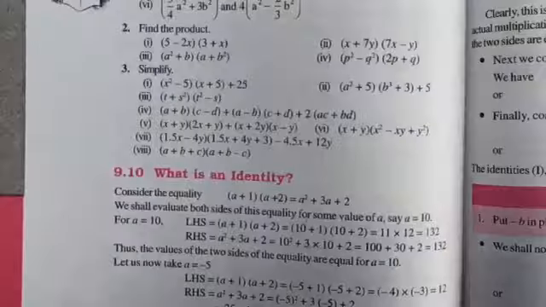Remaining questions are the same, so let's not waste time. So you try the remaining questions. Now let's try the next exercise.